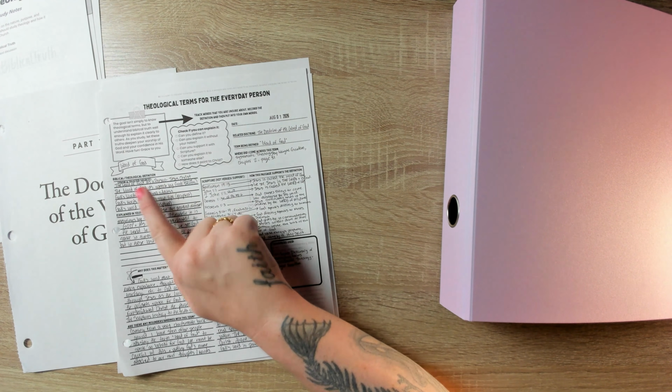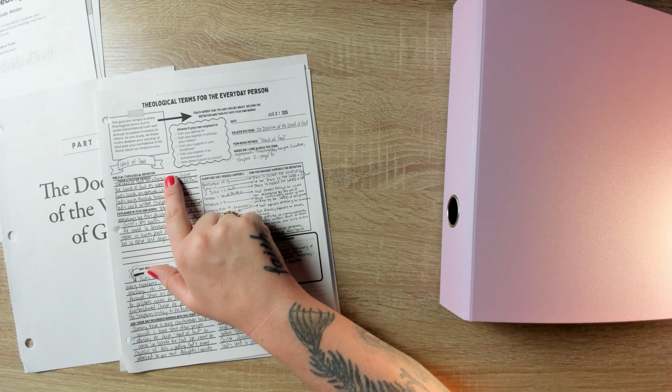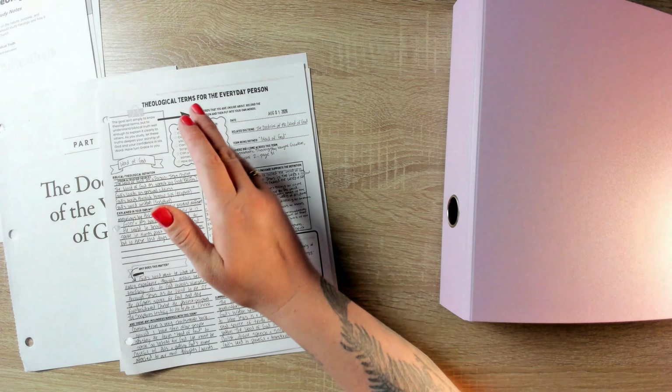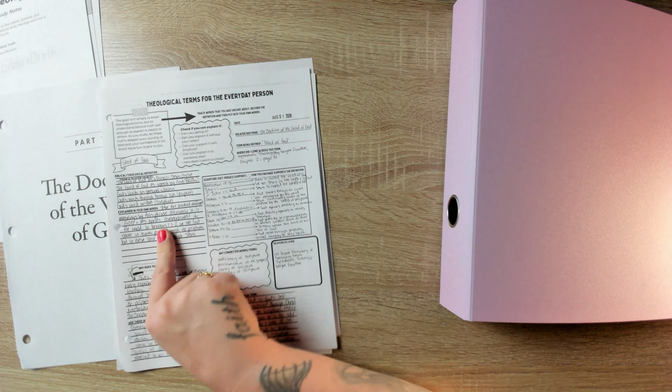I have here a biblical/theological definition, and I have put that this should be from obviously a trusted source, and then also explained in your own words.